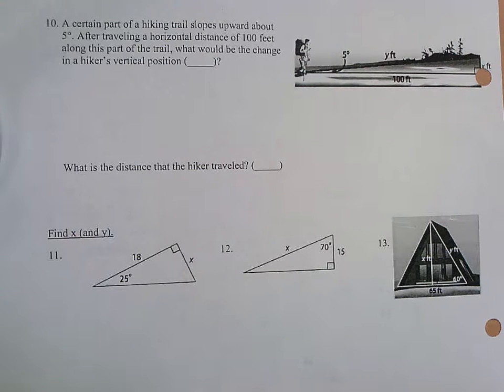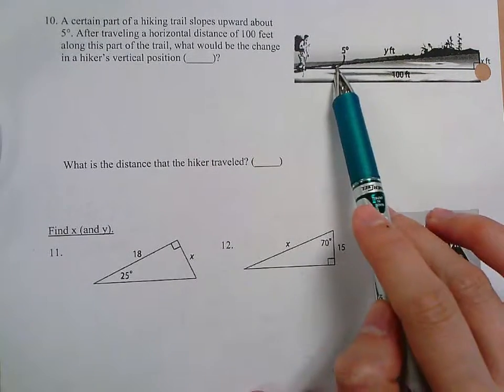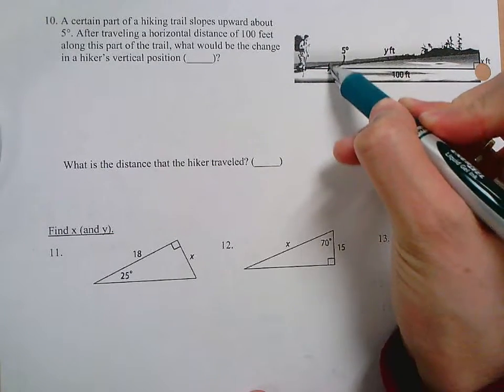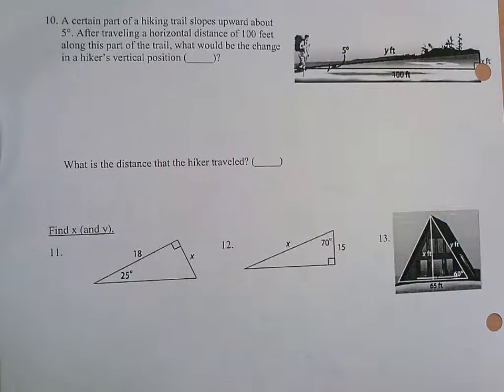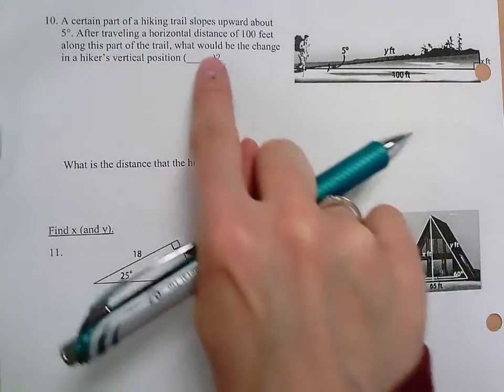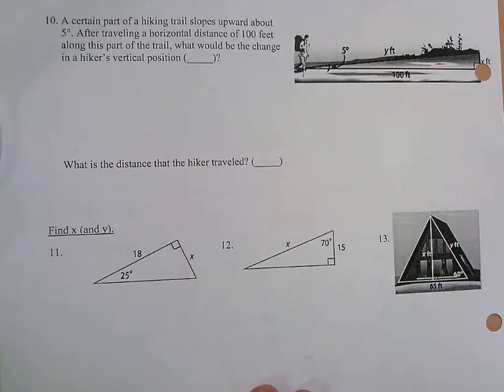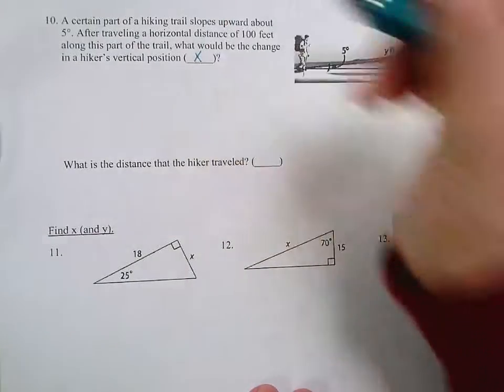And I guess you do actually need the sine for some of these. So 10 says a certain part of a hiking trail slopes upward about 5 degrees. So you see this triangle, I know the picture looks kind of dark, but this angle right here is 5 degrees, it's labeled. After traveling a horizontal distance of 100 feet along this part of the trail, what would be the change in a hiker's vertical position? And notice on the triangle, the vertical height here, and it might be cut off on your sheet, is labeled X. So we are trying to find X in this case.